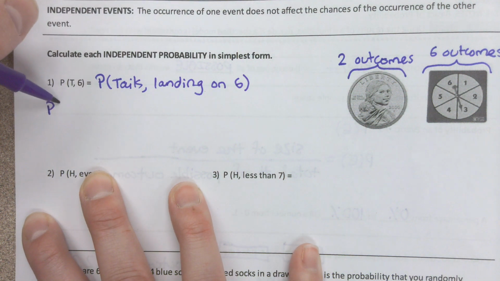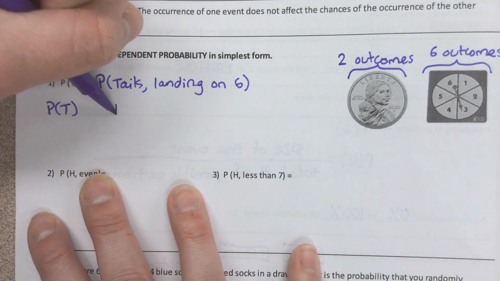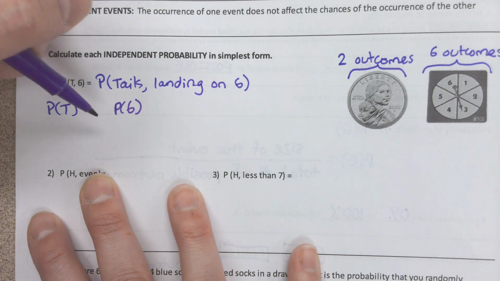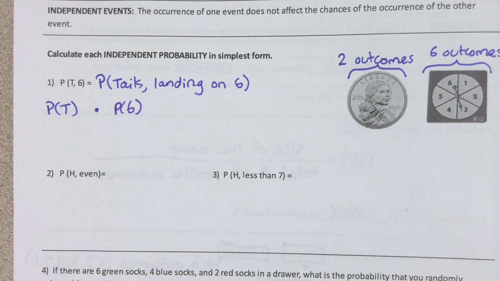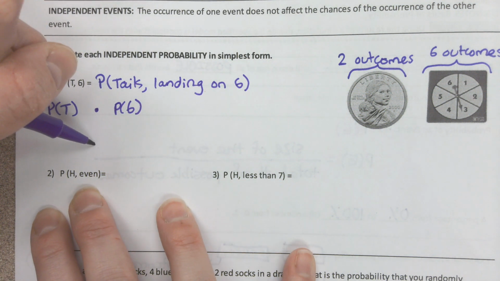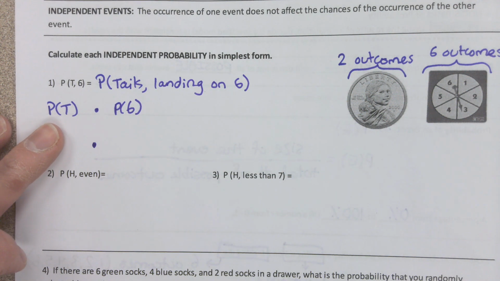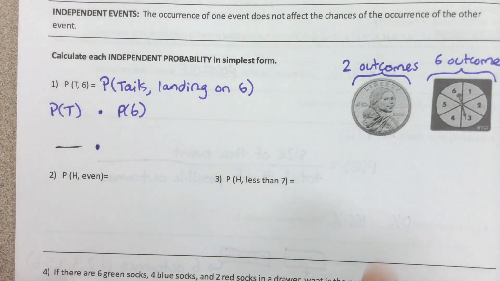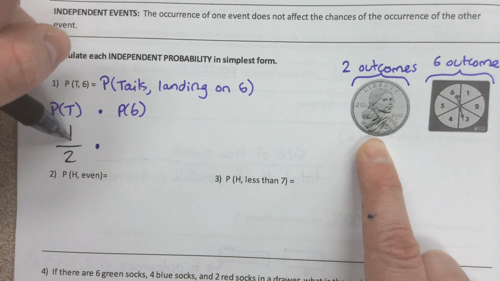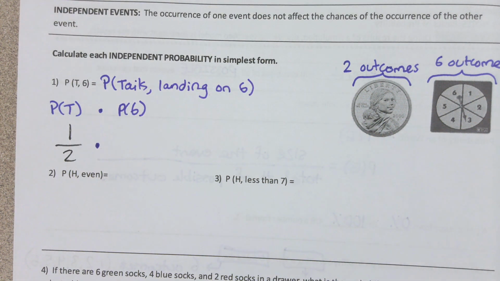So what we'll do is we'll find both of those, probability of tails and the probability of 6, and we'll just multiply those together. First, the tails. We have a coin that has 2 sides, and tails is one of those. So we have a 1/2 chance, 50-50 chance of getting tails.